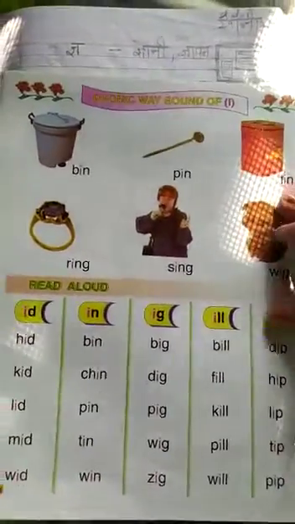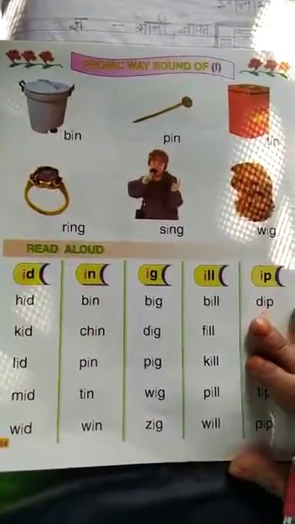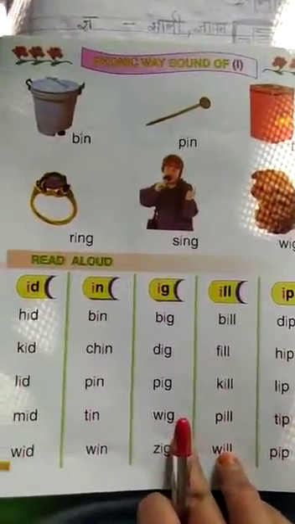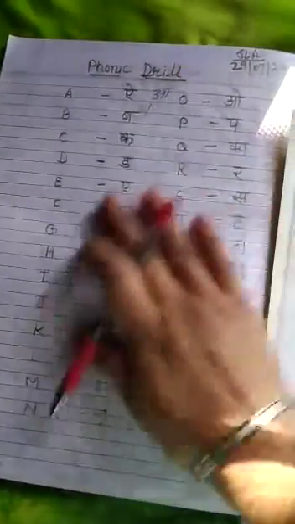Right? So these are the words, I vowel sounds. So you have to read this page carefully, right? And you also read this phonic drill again, right?